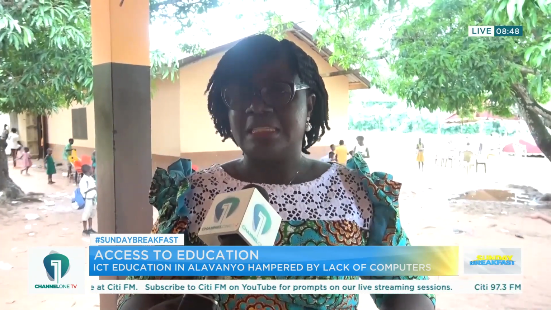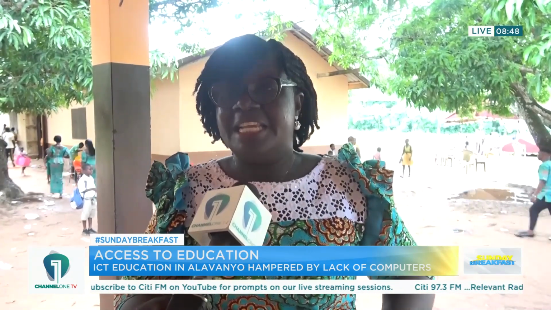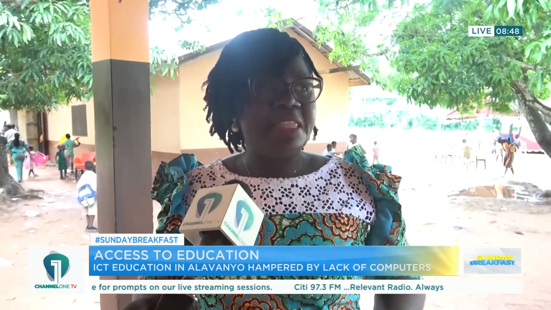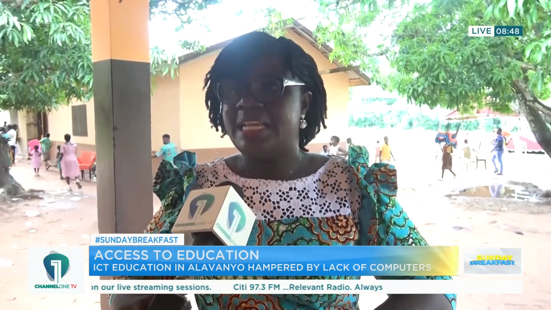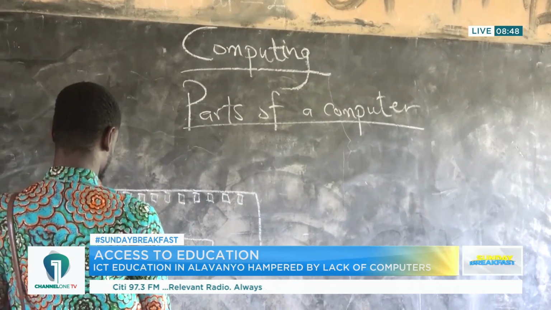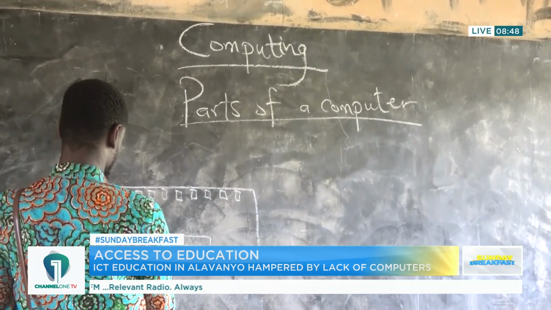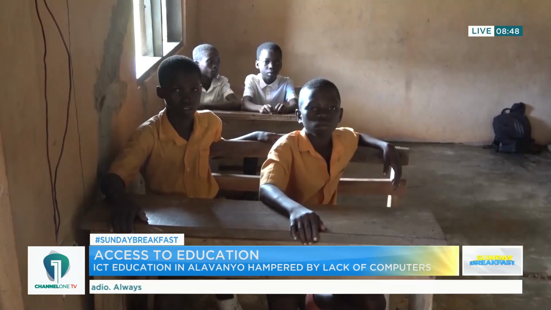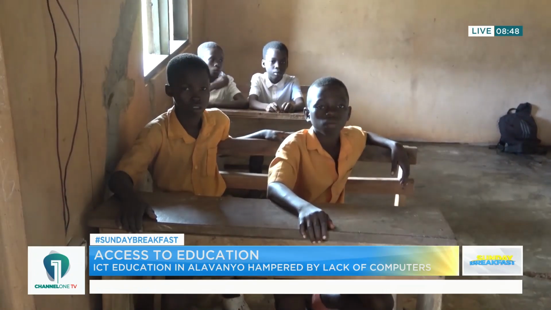The laptops the kids have, we don't have lights at the JK department, which they can use to teach the computer. Even the upper primary too, we don't have light at the upper primary block. Moreover, many teachers posted to the area declined to report for duty, citing security concerns in Alavanyo, resulting in a teacher shortage in the community schools.